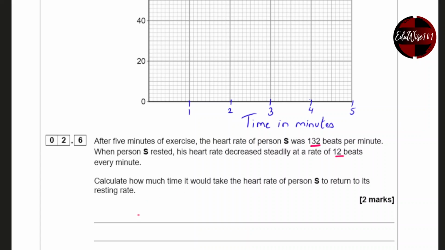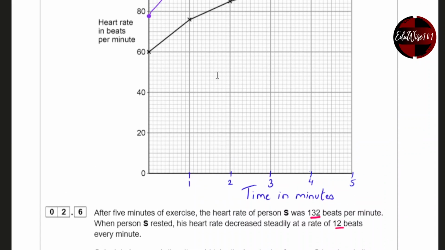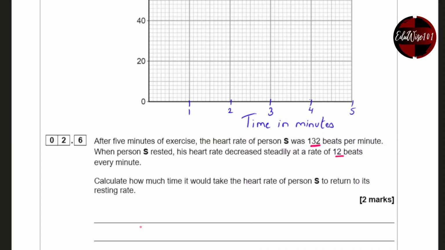So person S is starting at 78, isn't it? So the difference is from 132, take away 78, you would get 54.